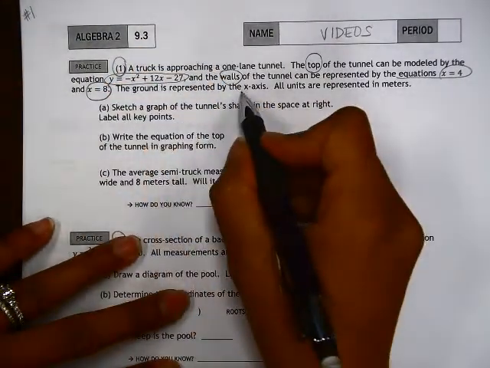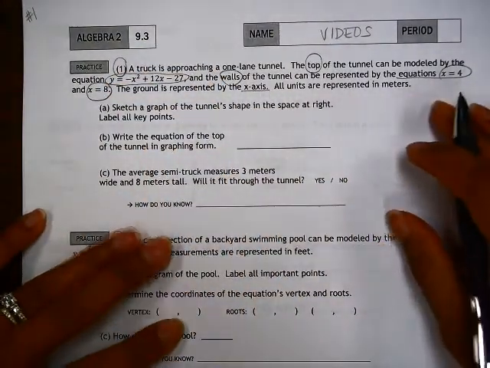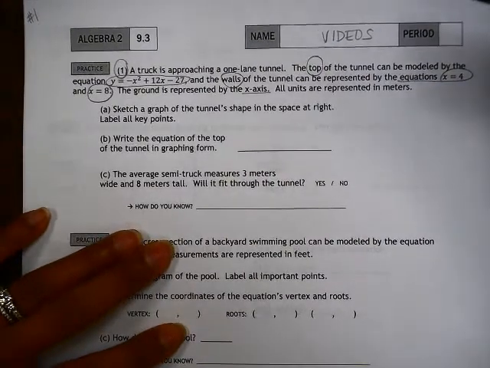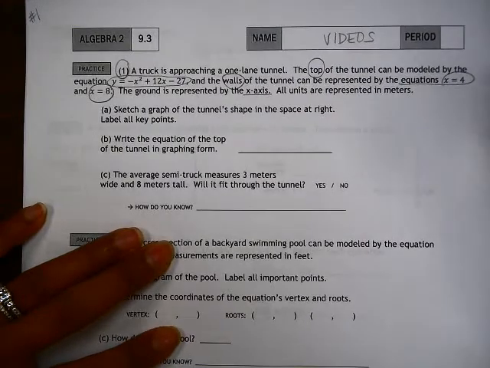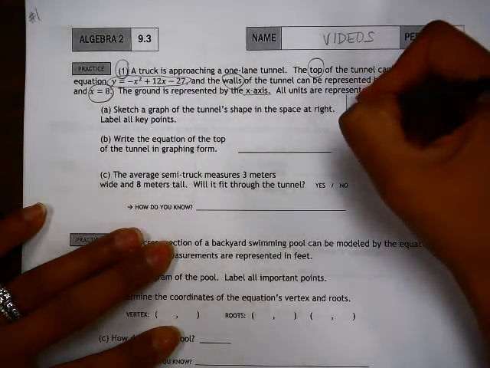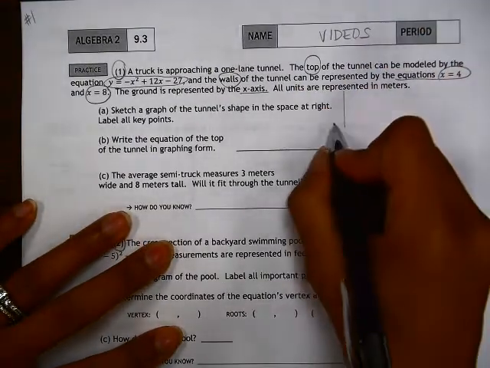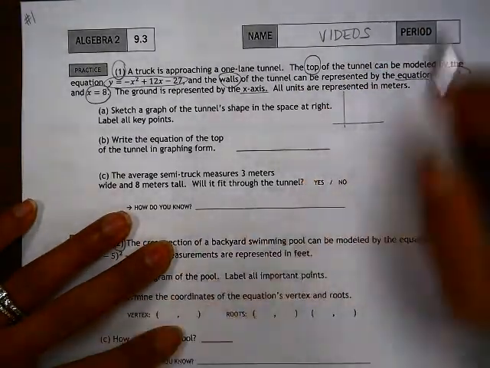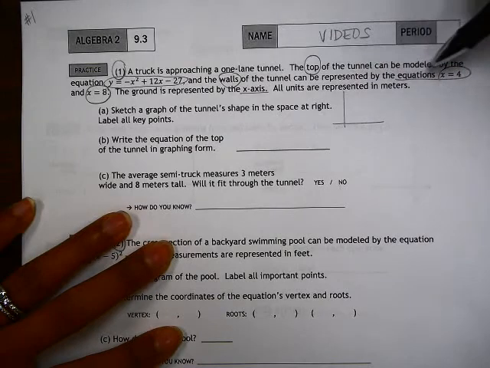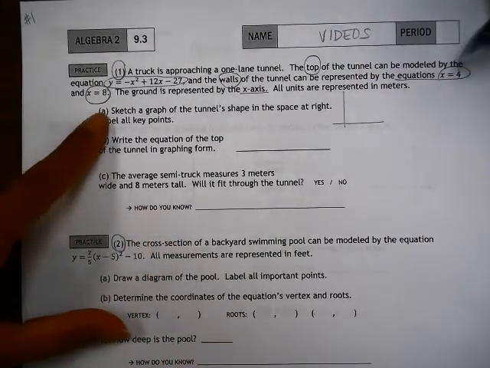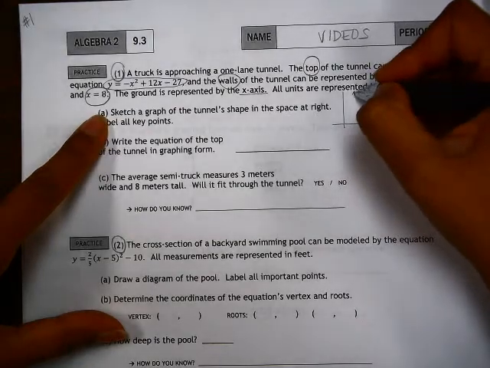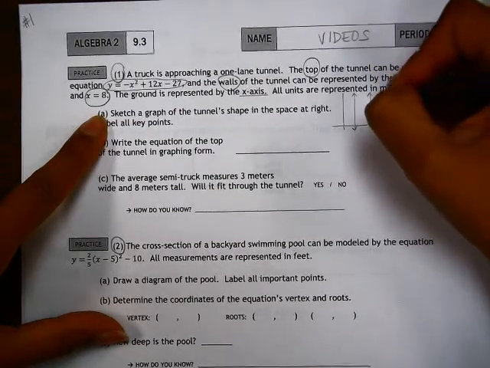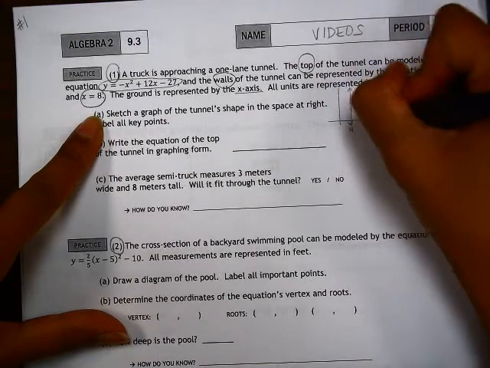The ground is represented by the x-axis. All units are represented in meters. The first part asks us to sketch a graph of the tunnel's shape, labeling key points. So I'm going to do a quick sketch first of this tunnel. The walls of the tunnel are represented by these equations, x equals 4 and x equals 8, which are both vertical lines. So I'm going to just sketch those two lines at 4 and at 8.